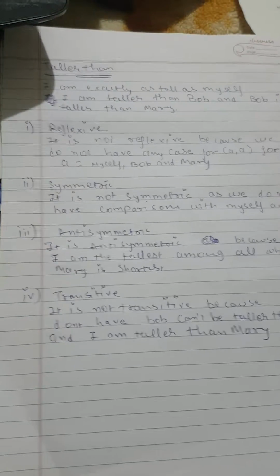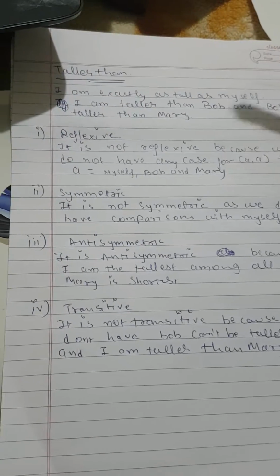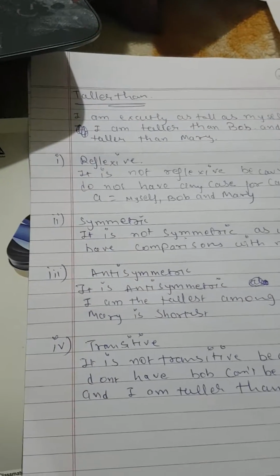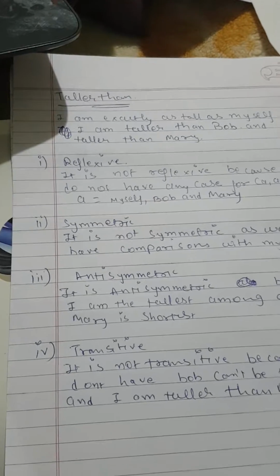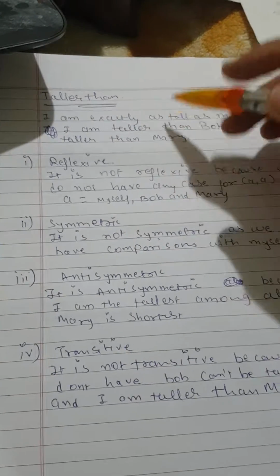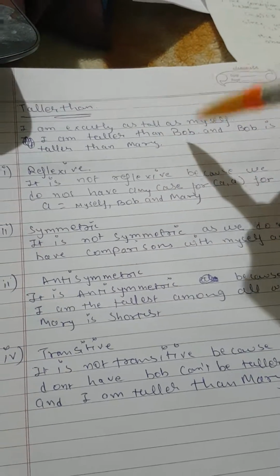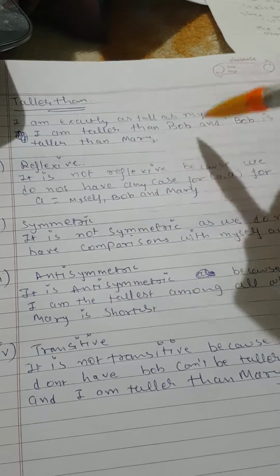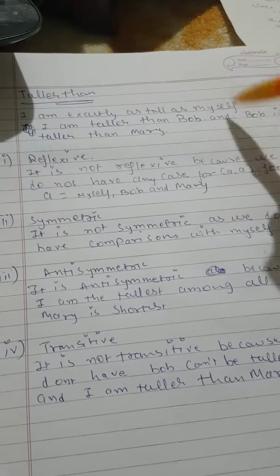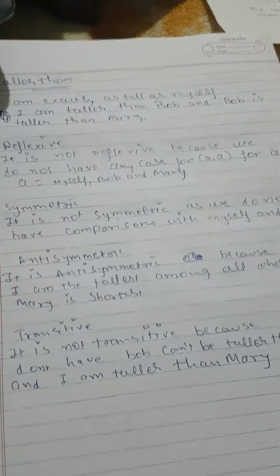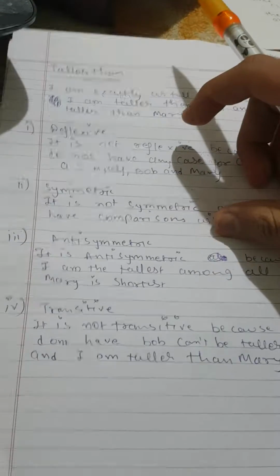Now coming to the reflexive property, it is not reflexive because we don't have any case for (a,a) where a is myself, Bob and Mary. That proves that my height is not equal to Bob's or Mary's, and because I'm taller than all, it is not a reflexive property.